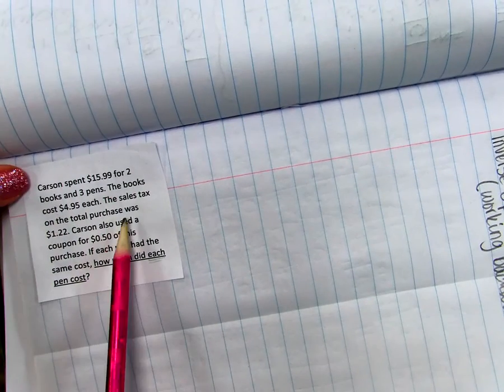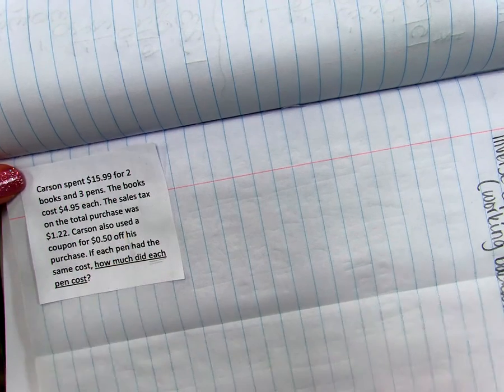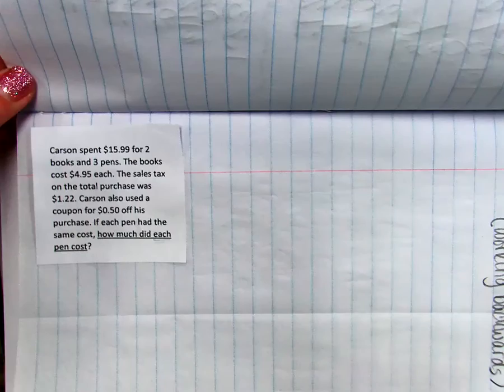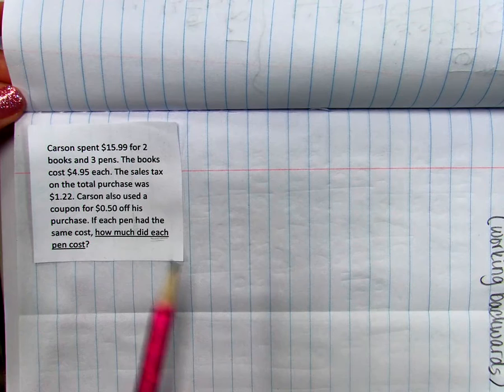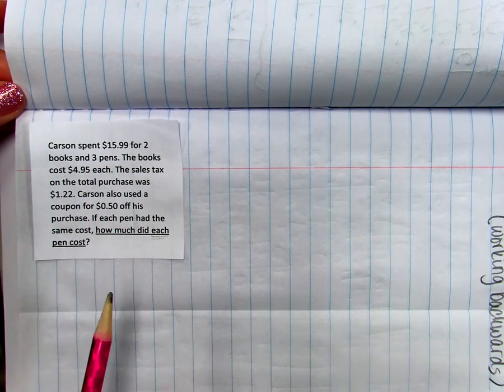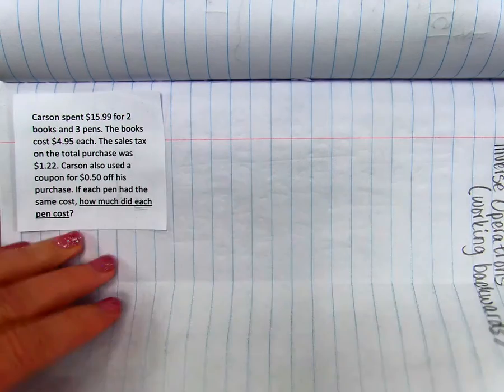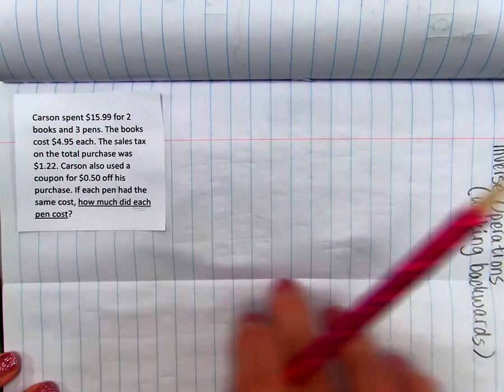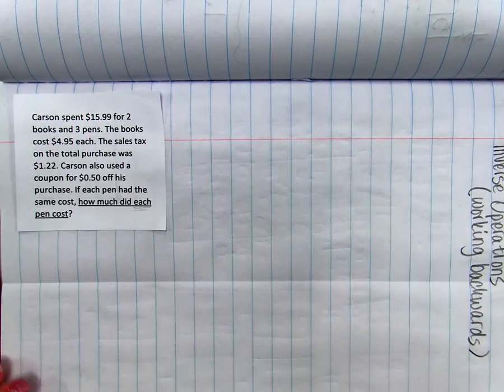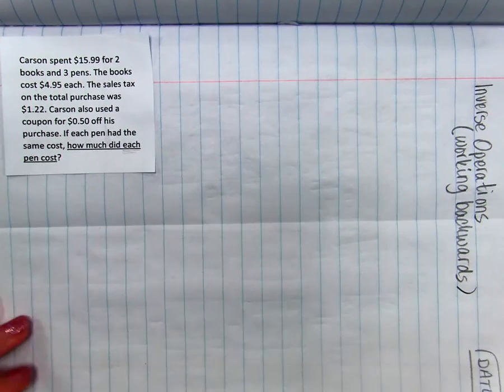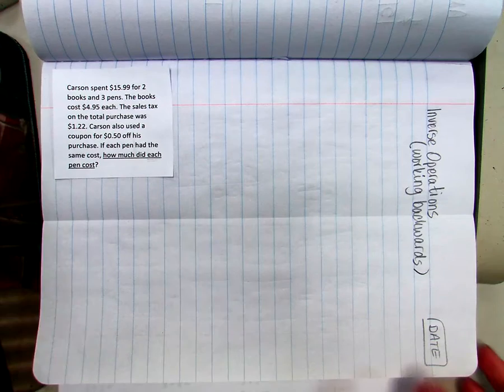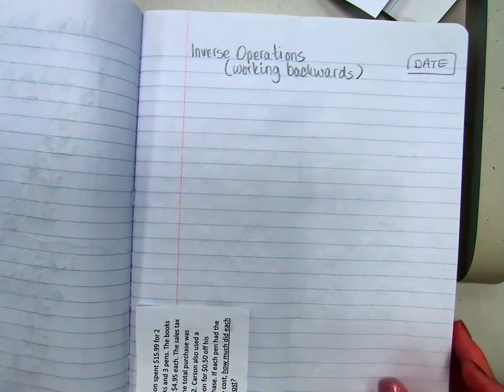The problem that I gave you about Carson, I want you to go ahead and turn your journal in the landscape direction and glue that in the upper left corner. And just so that we can organize our space, go ahead and fold that page in half and let's have a crease right there so we can organize our space, okay? So I'm going to stop the video and we'll get all that done.